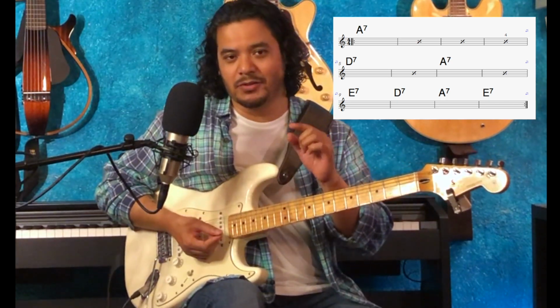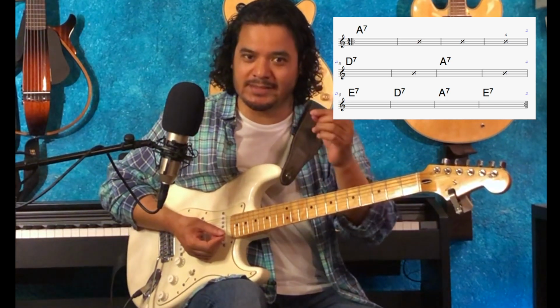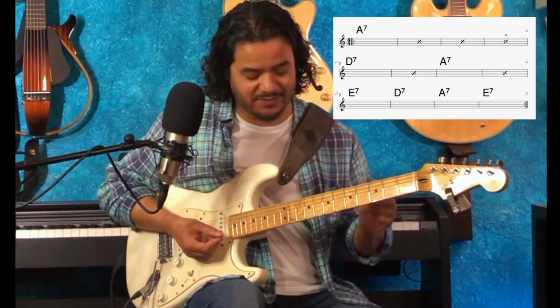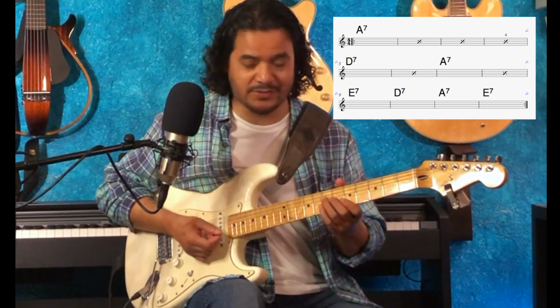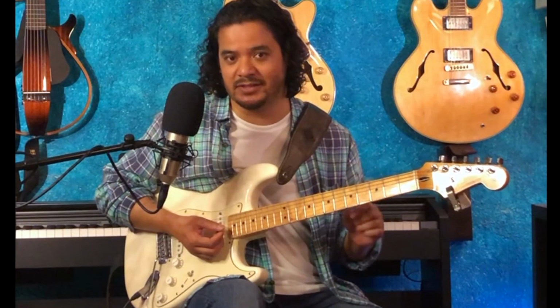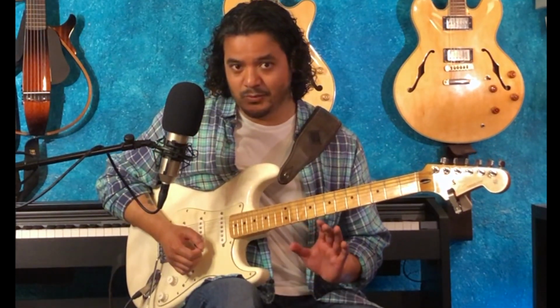And in the last bar, you can change the rhythm so that you let people know that it's the end of the bar, or it's called a turnaround, right? So in the last bar, you can do some rhythmic variations there. Okay, so that's the first step.